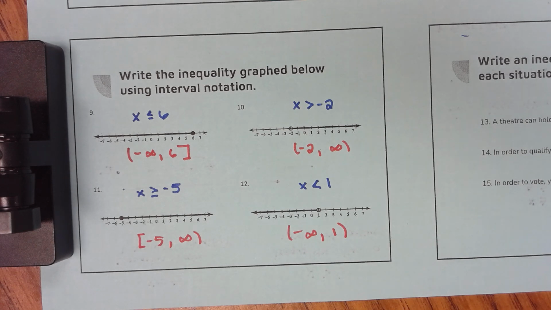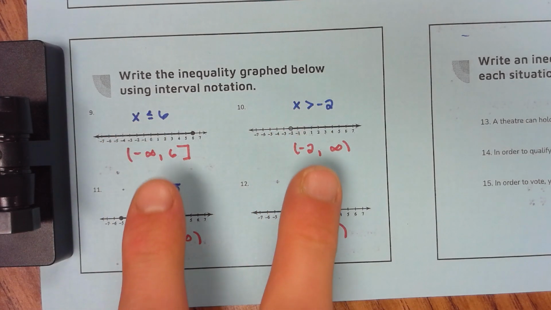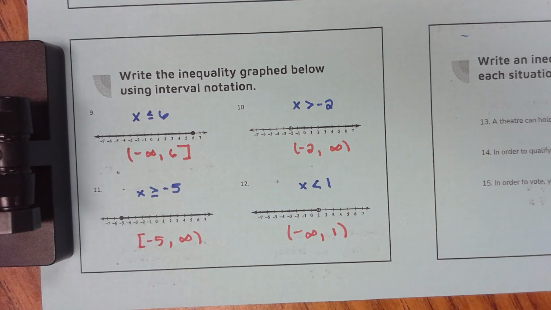All right. Any questions with inequalities, number lines, or interval notation before we do one last thing here?